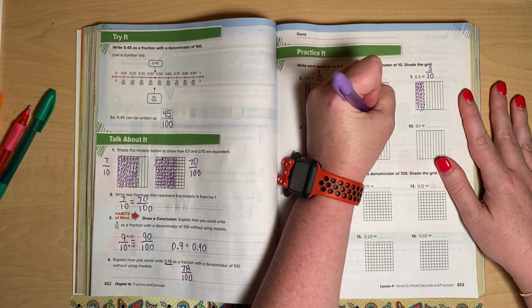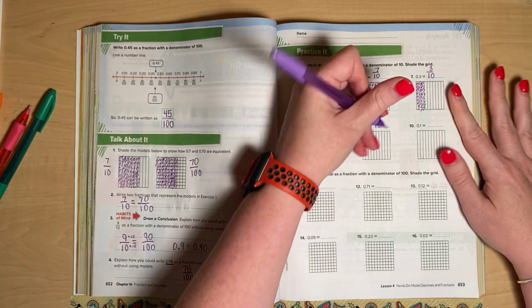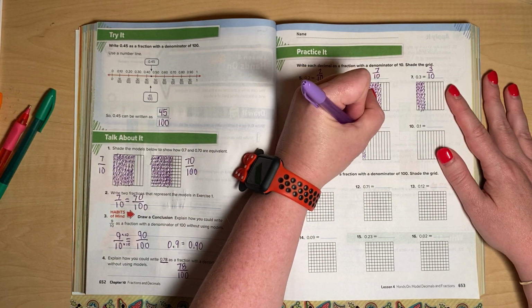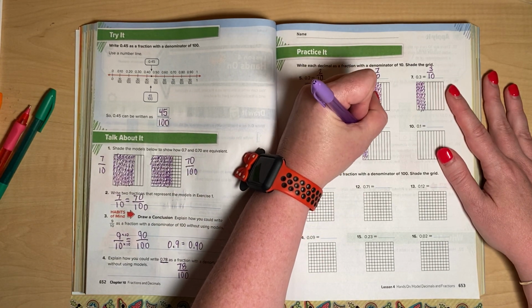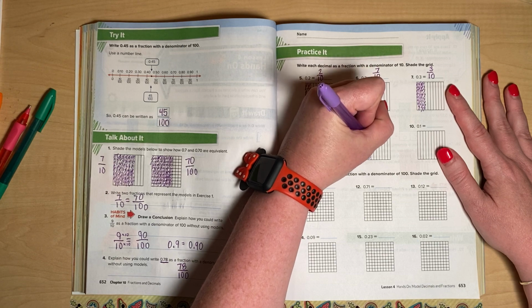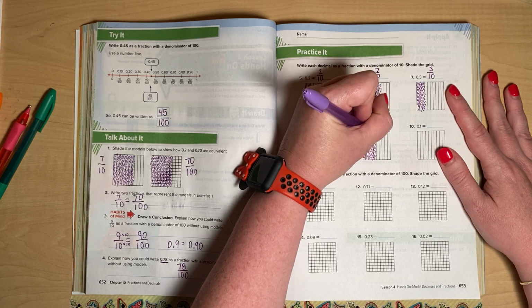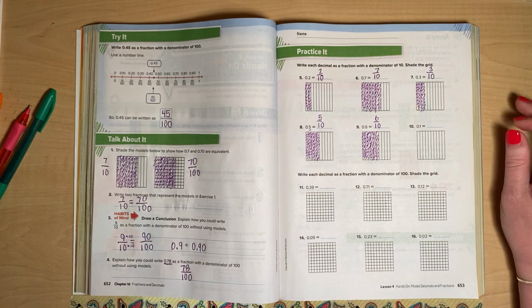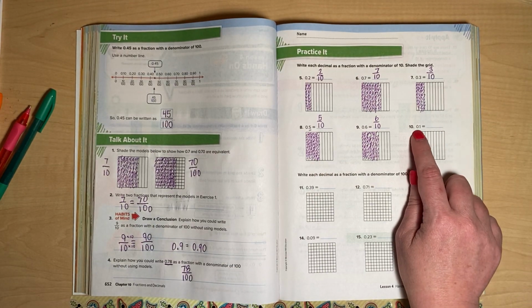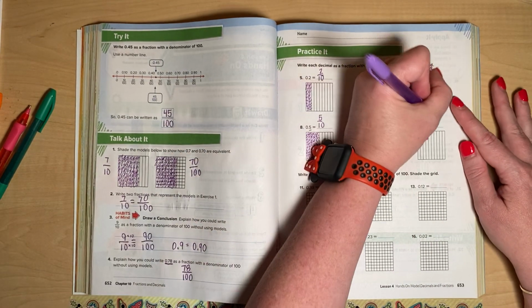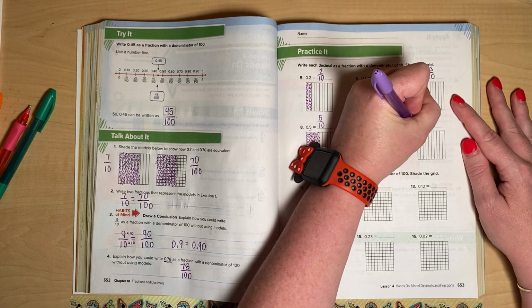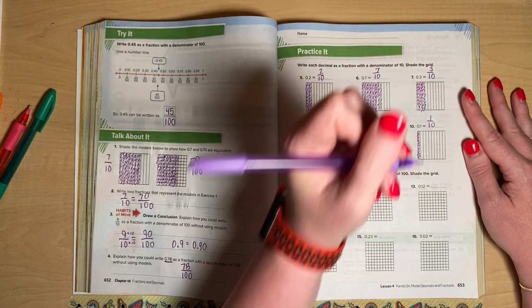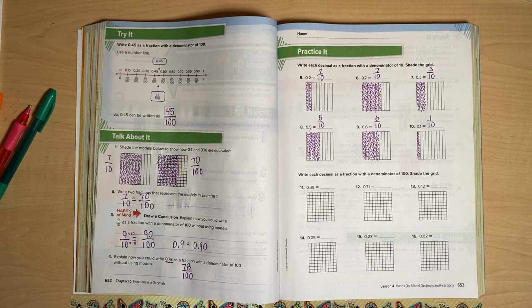So I'm going to write it as 6 tenths. And then I'm going to shade in 6 of my columns. 5, 6. There we go. Okay. And then on number 10, I have 1 tenth because my 1 is in the tenths place. And that means I'm just shading in 1 of my columns. Okay, so that is how to shade in tenths.